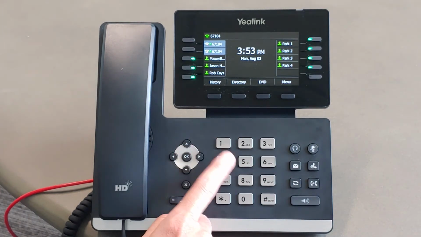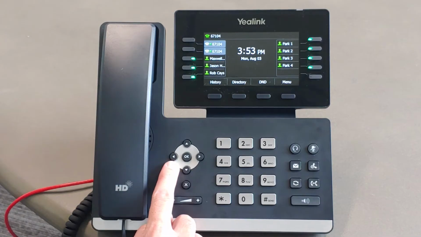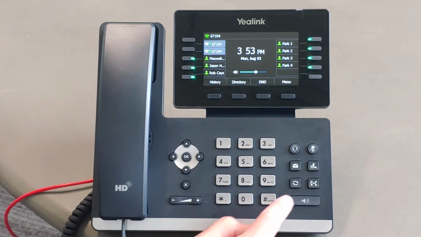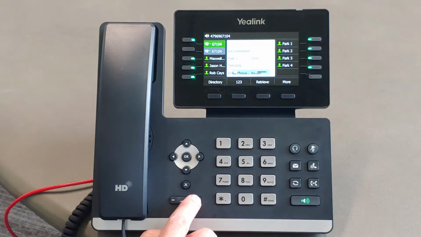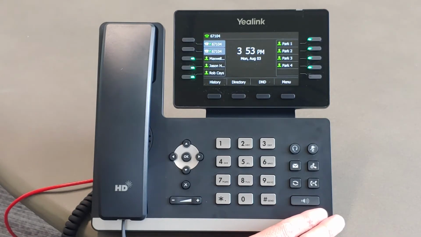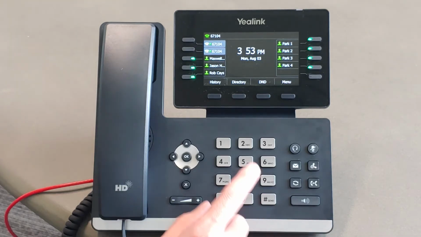Below the screen, you have physical buttons. On the left is the directional pad, used for navigating menus and selecting options inside the menu. Under that is volume control. This will set the volume for whatever you're currently using. If the phone is idle, it will set the ringtone volume. If you lift the handset, it will become the handset volume.